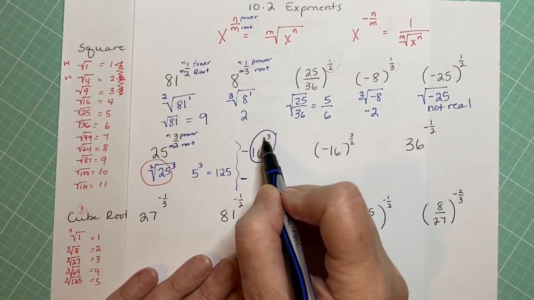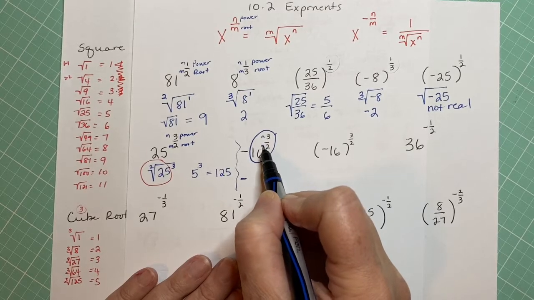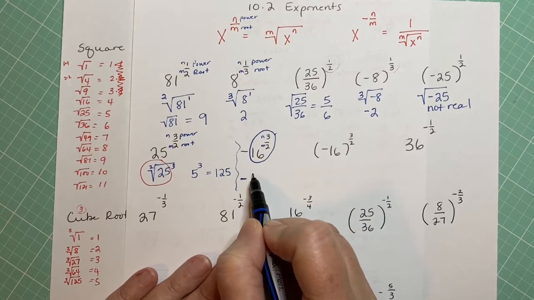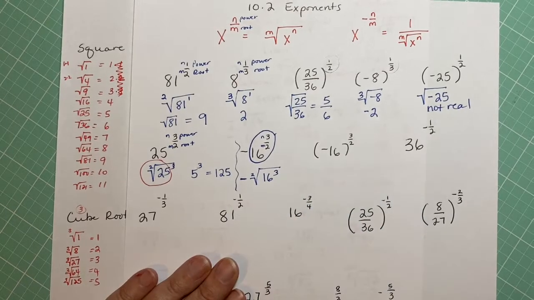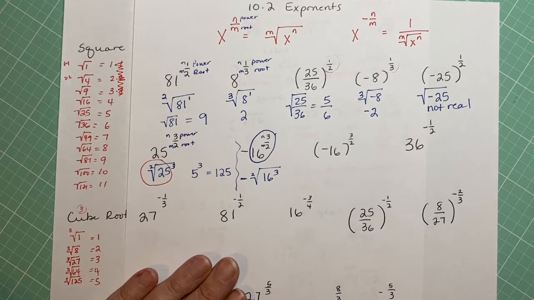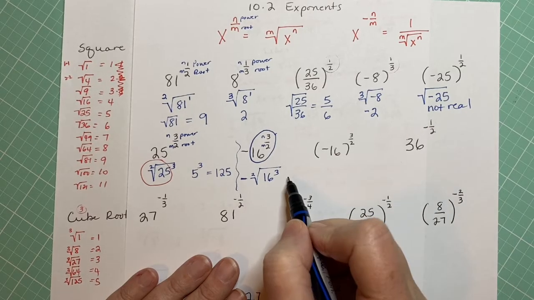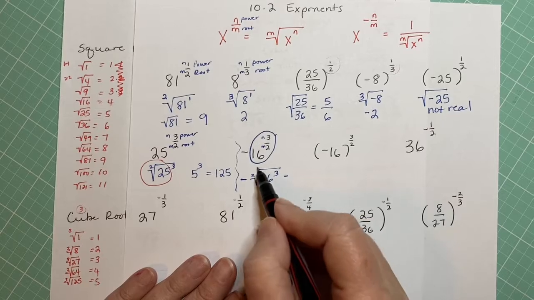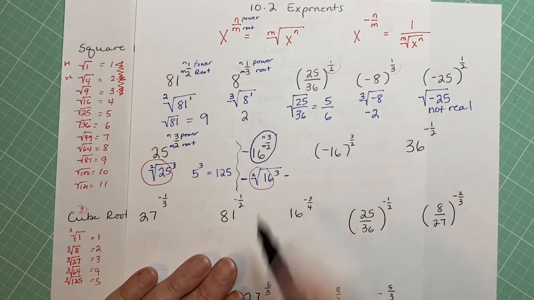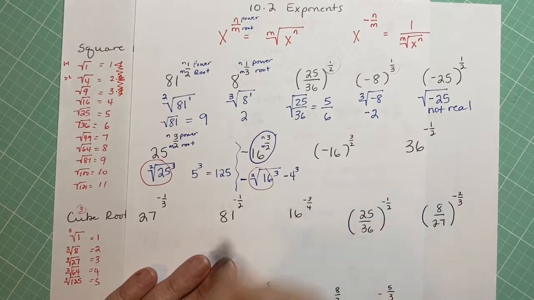And then we do the power over root. So this is your n and this is your m. So this would be the second root of 16 to the 3rd power. The negative stays out front. So this would be the negative. So we're going to do just the square root first. We're going to do this right here. The square root of 16 is 4. So negative 4 to the 3rd.